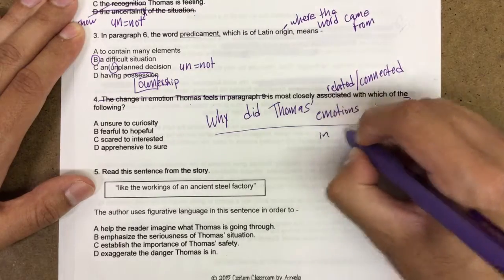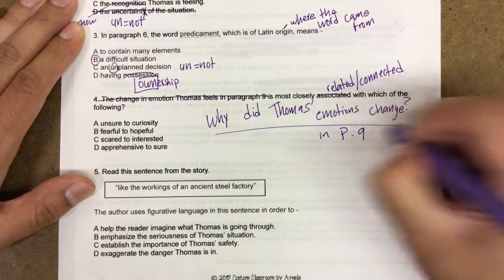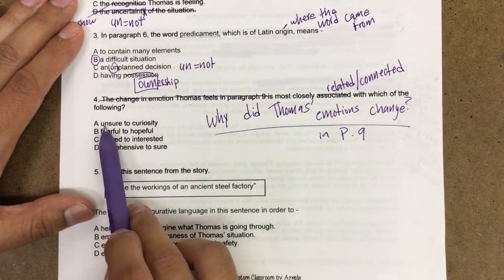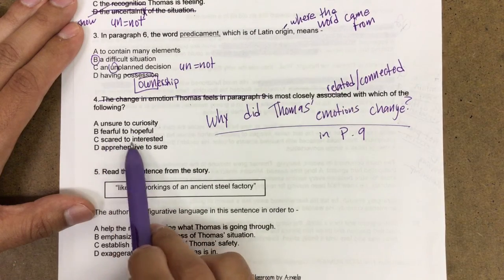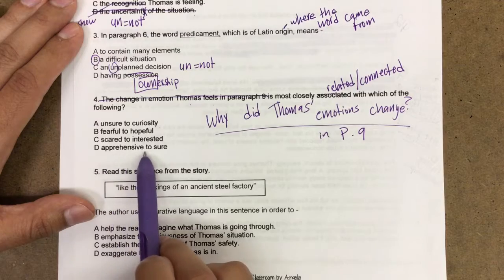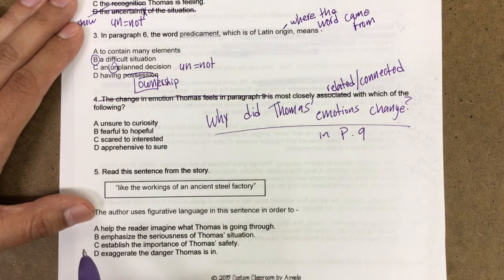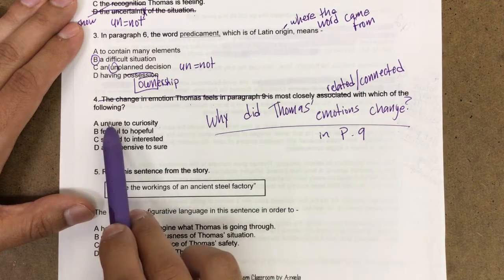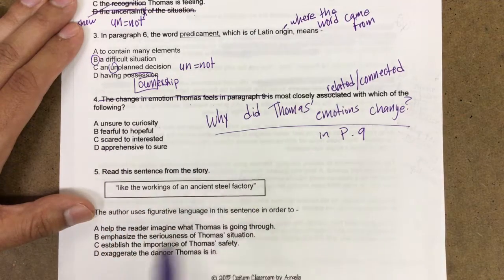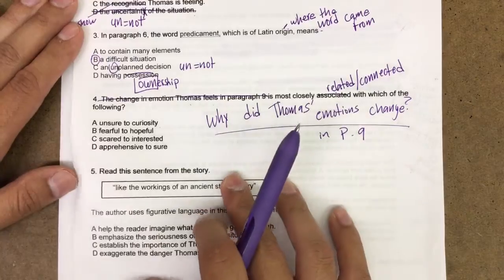In paragraph 9, the choices are: unsure to curiosity, fearful to hopeful, scared to interested, apprehensive to sure. So it's asking you, why did Thomas's emotions change? So we need to find how he was feeling in the beginning and at the end of paragraph 9. So let's go back and look. I have this written down.